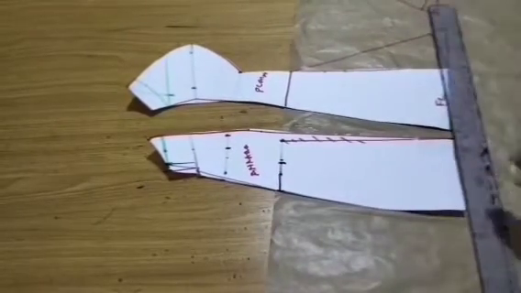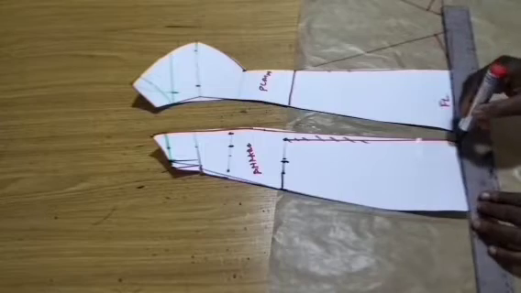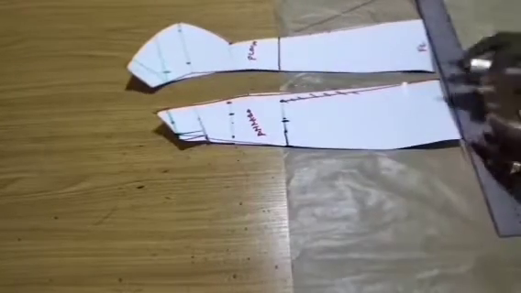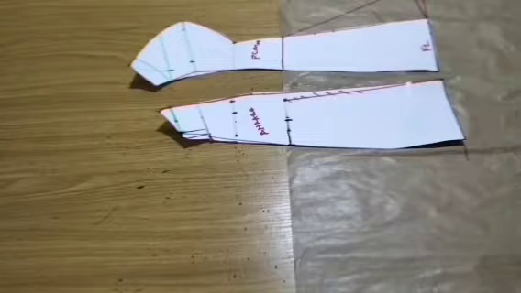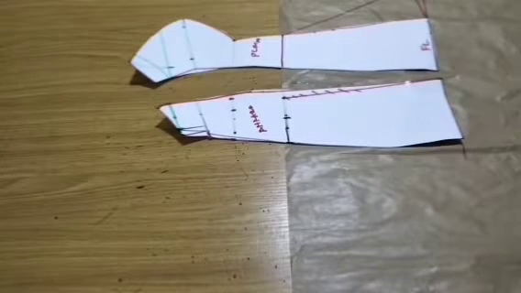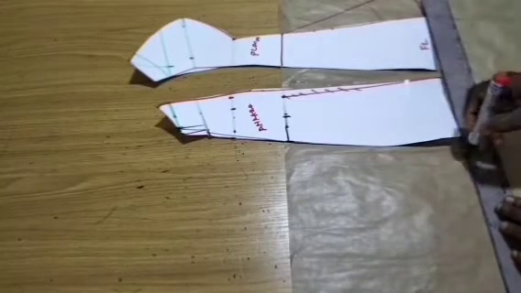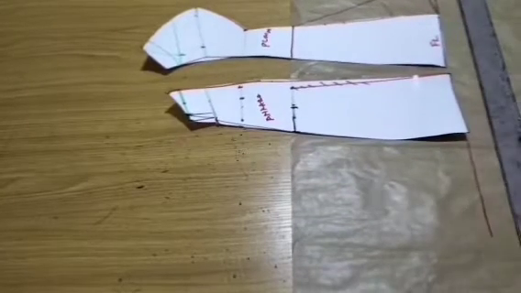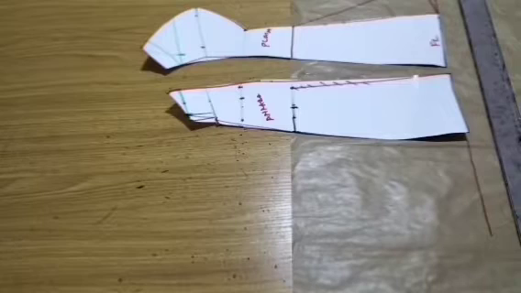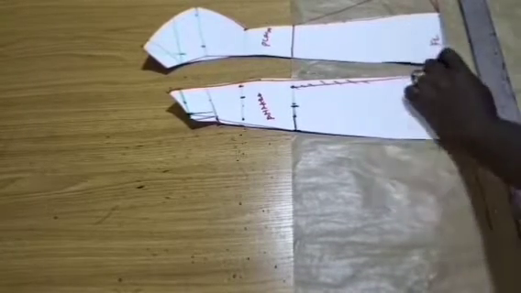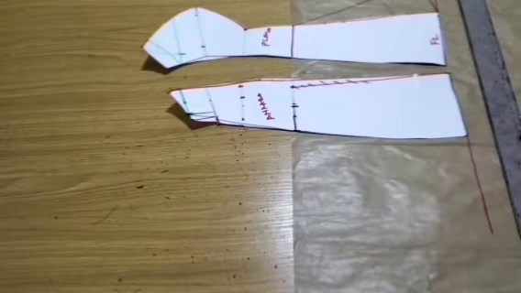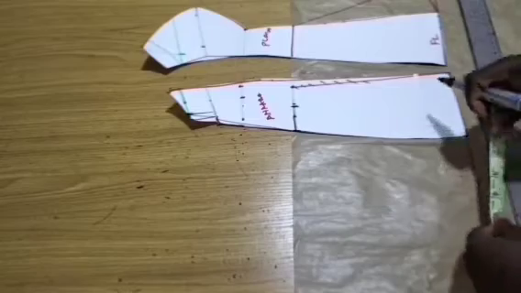So I'll go ahead and rule my line. So the extension, we are going to add the extension on this side. So it's going to be on this side. So you just gum this. So measure your 3 inches here.